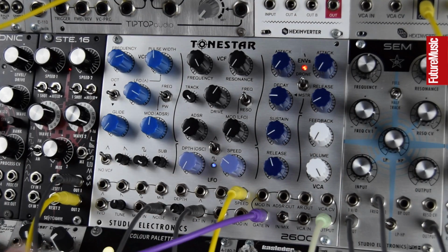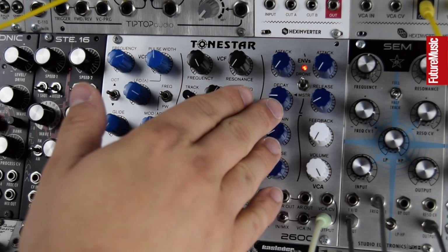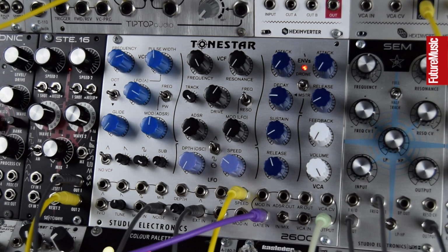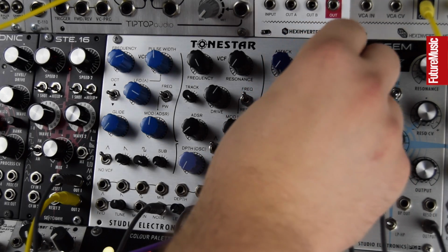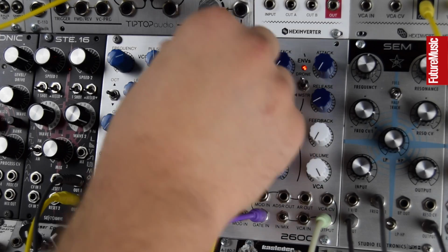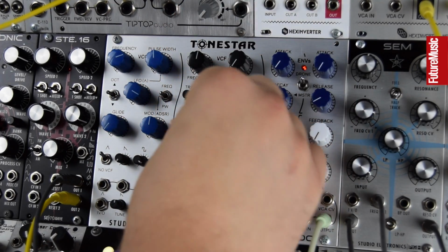Some semi-random gates firing our envelopes, but the VCA is just set to drone. If I turn that off, you can hear it's only triggering when the envelopes are. Let's put that back to drone again. And I'm going to use this gate that's firing the envelope to modulate the filter.